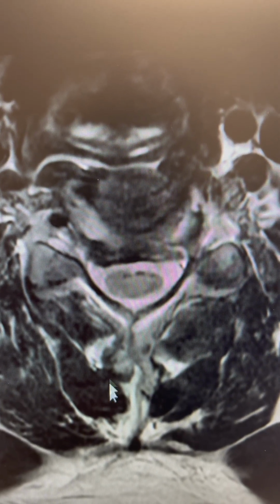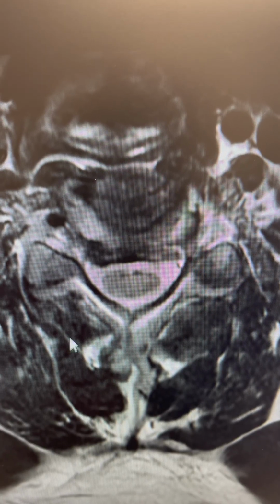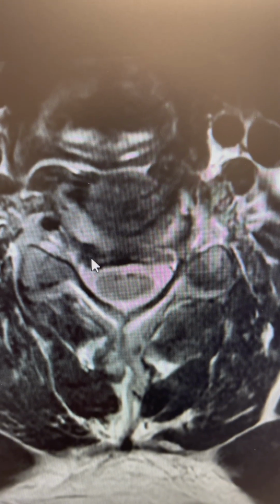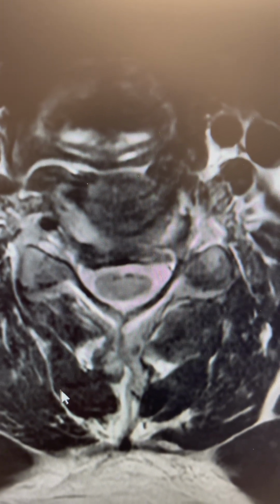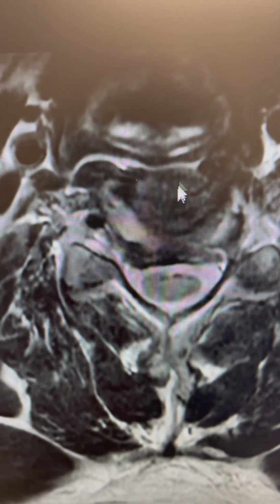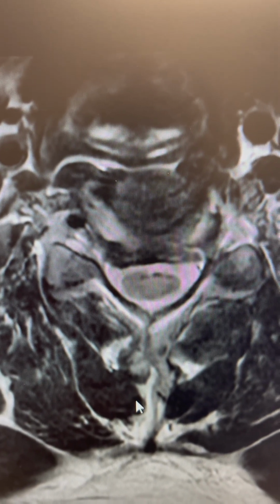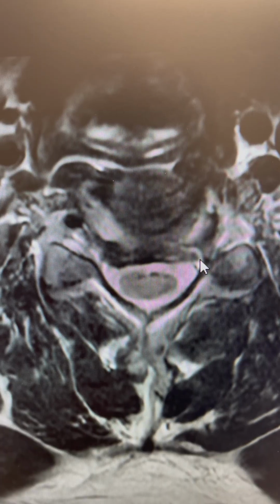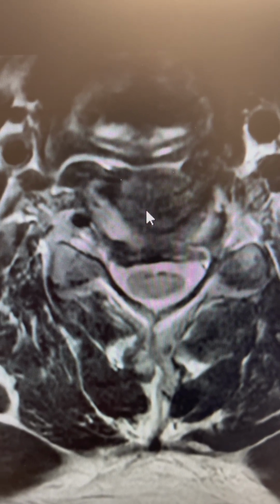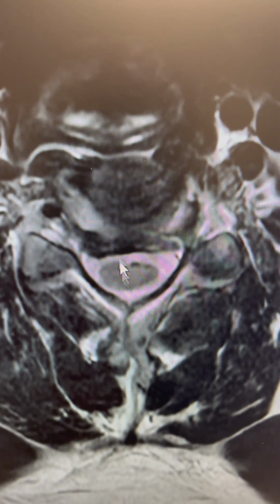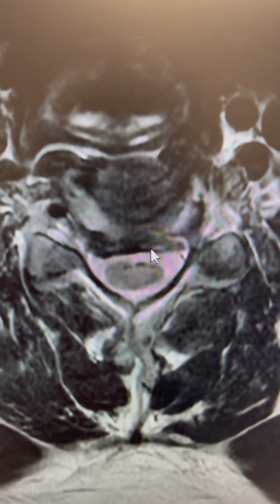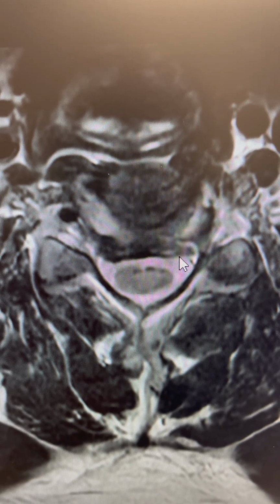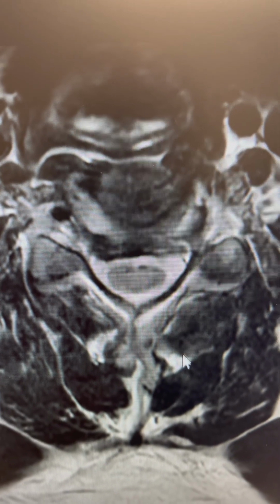That being said, the alternative is, can we do endoscopic spine surgery? We discussed that option too. In that case, we go from the back of the spine and remove the disc material. But the problem with endoscopic spine surgery in this particular case is that there is a central portion of the disc which we cannot access with endoscopic spine surgery. So between ACDF, which is a fusion surgery, and artificial disc replacement, we chose artificial disc replacement considering the patient's young age.